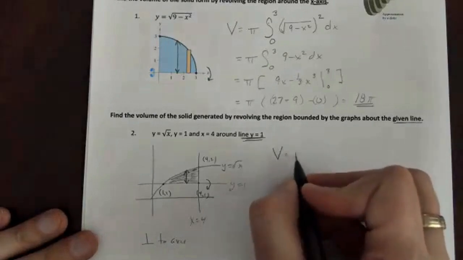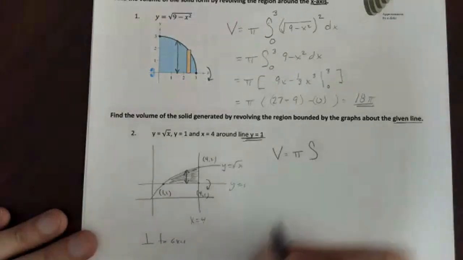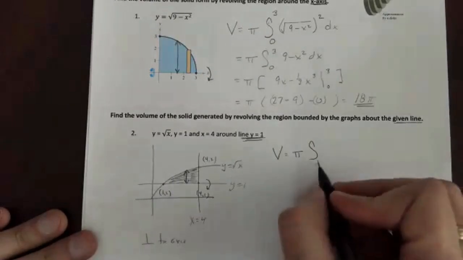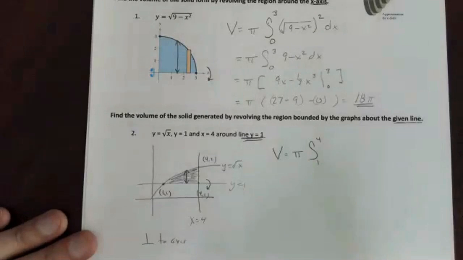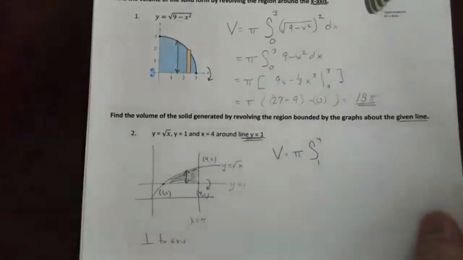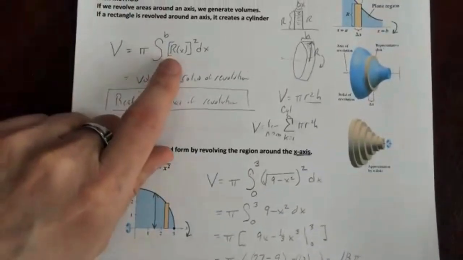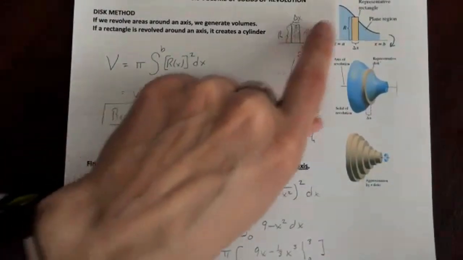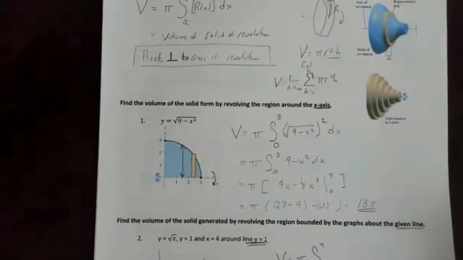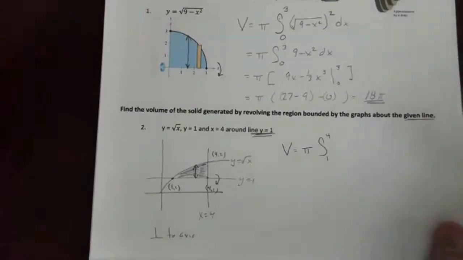So my volume is going to equal, don't forget the pi, that's really important, the integral. My double arrow is going to slide from 1 to 4. And then the formula, remember, was this big R of x, the quantity squared. So whatever the length of that rectangle or the length of that line is, that's your big R. That would be the radius.